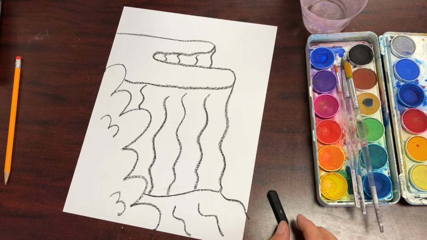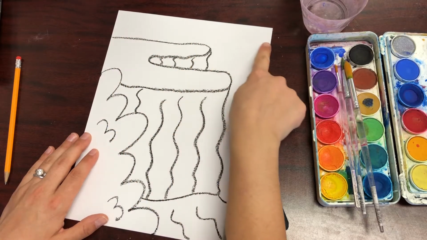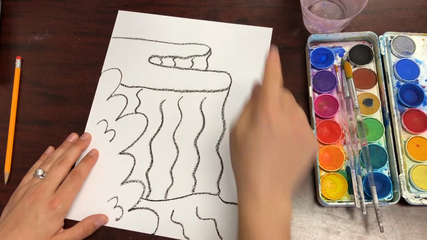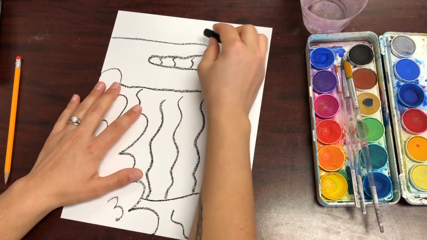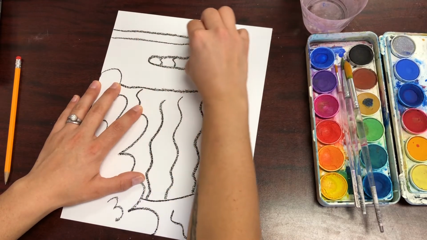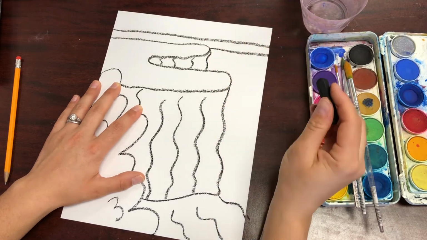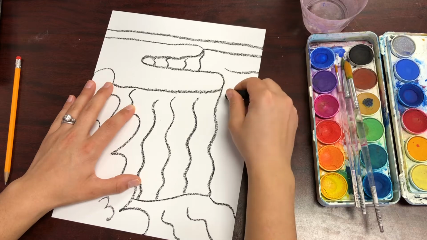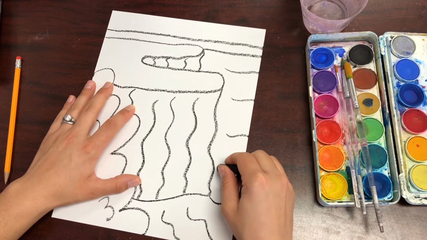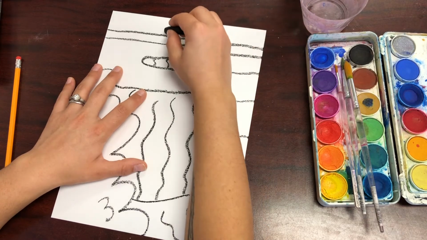Let's finish our drawing by making a wavy or straight line towards the top of the page that's going to be our horizon line that will appear to be in the background of the waterfall. Add some horizontal wavy lines to the right of your waterfall. This is supposed to be the pool of water below Niagara Falls.